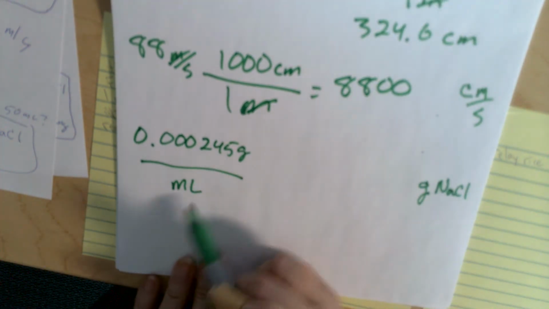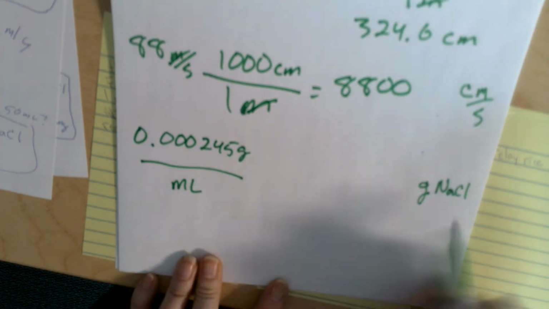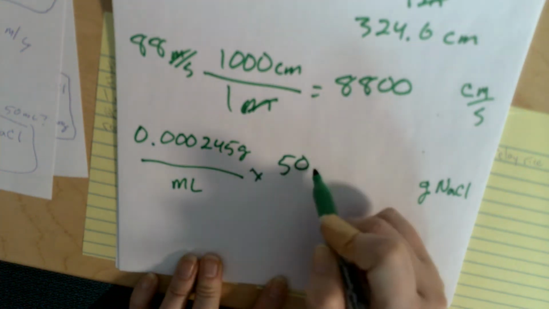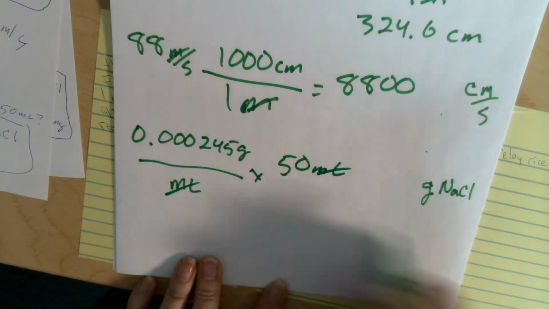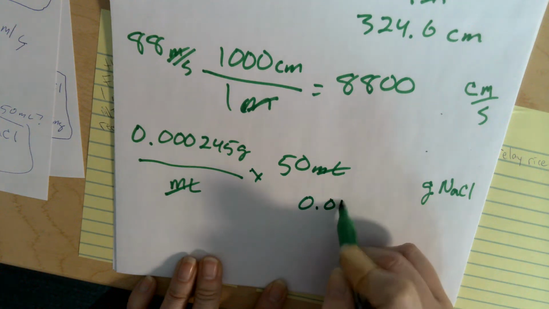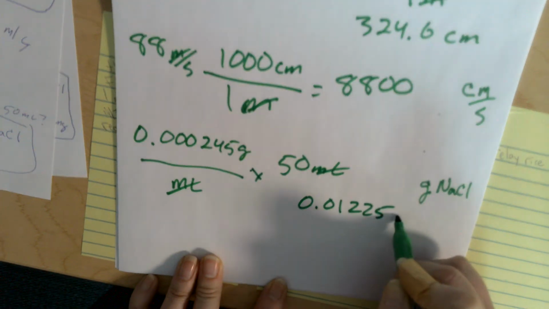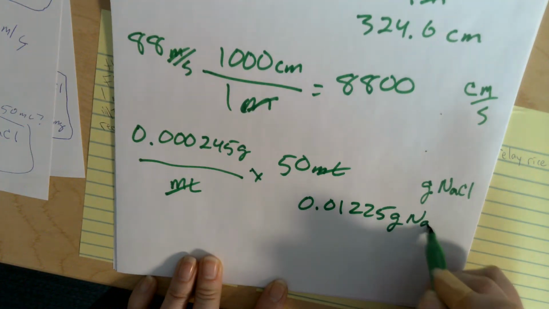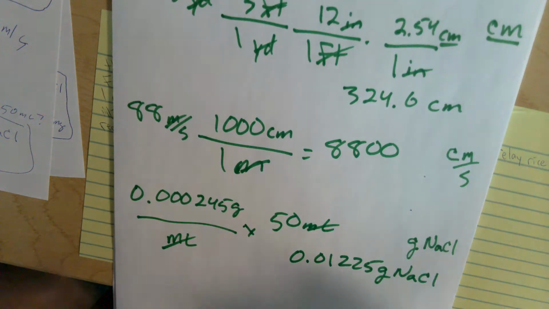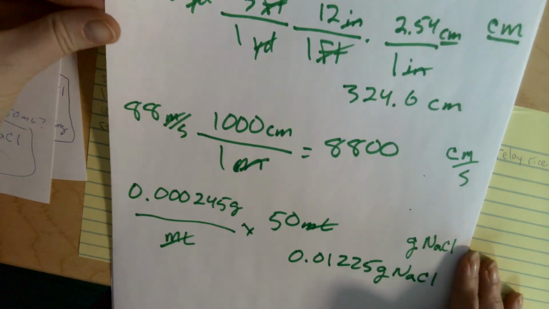So if we start with grams per milliliter and we just want grams, we need to cancel out the milliliter. And they give us the amount, 50 milliliters. So these cancel, and then you just multiply. So you'll have 0.01225 grams of NaCl. So that's your first round of questions and how to get the answers. Next.